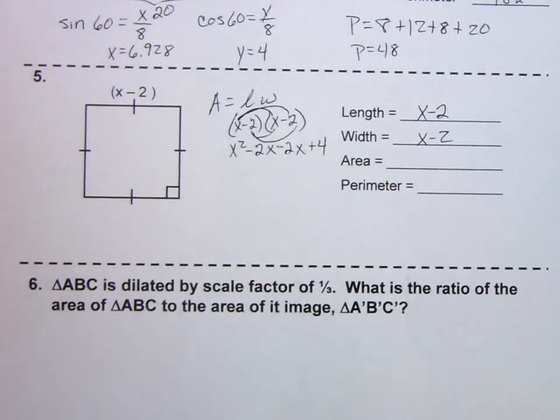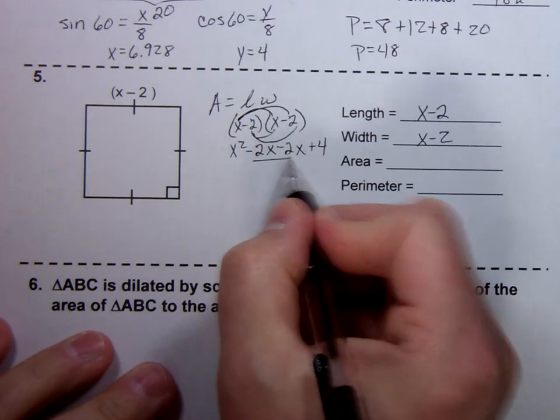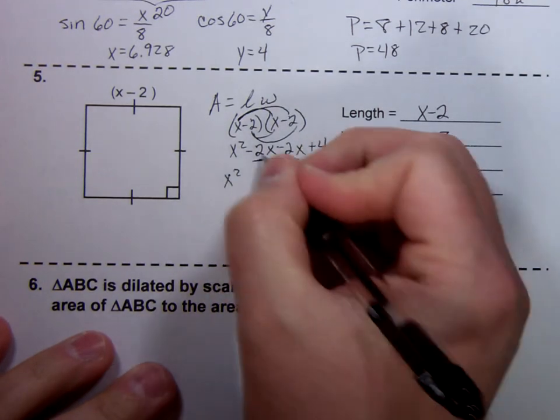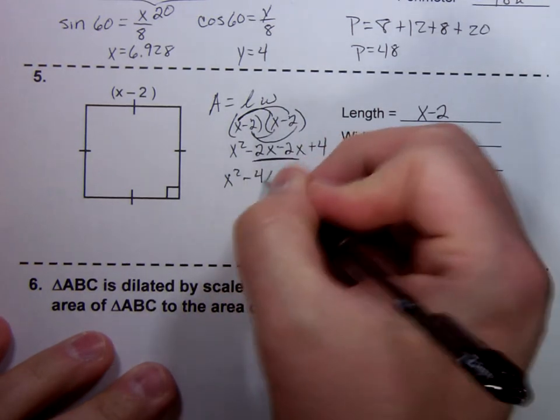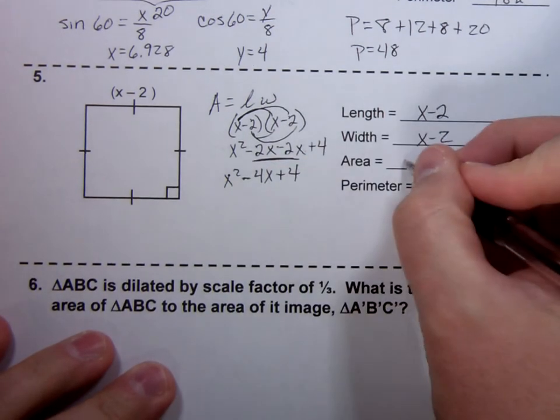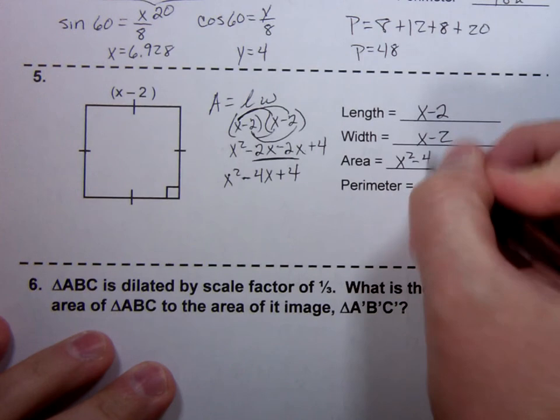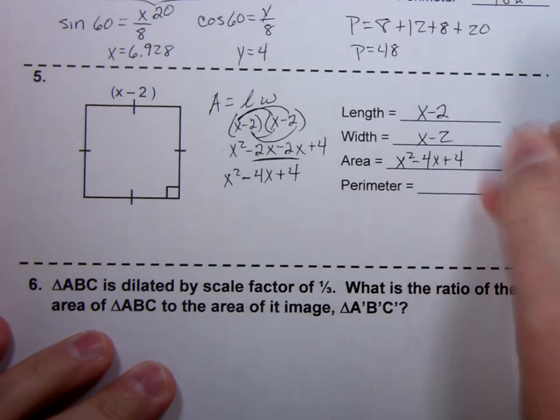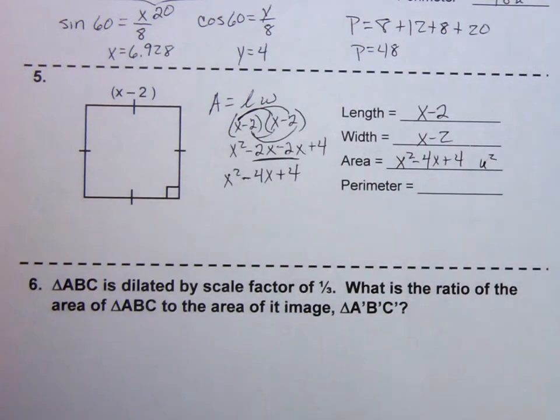And then when you finish doing FOIL here, we always have to combine like terms. You got negative 2x and negative 2x. That's a total of negative 4x's. And there is the expression for the area. There's no way to solve this and have it just be a number. But we can get this expression. So we can give the area in terms of x.